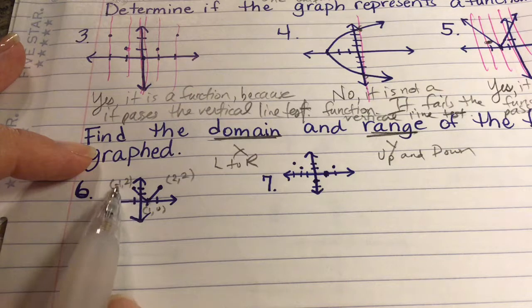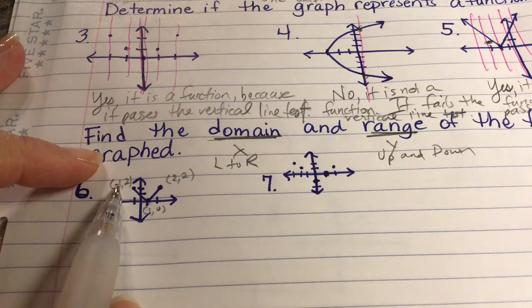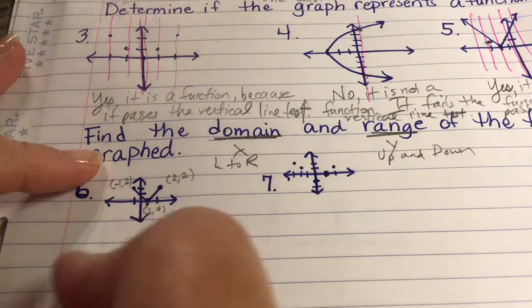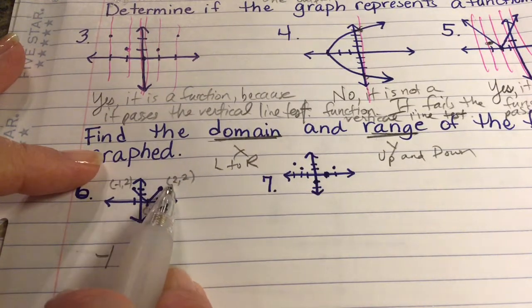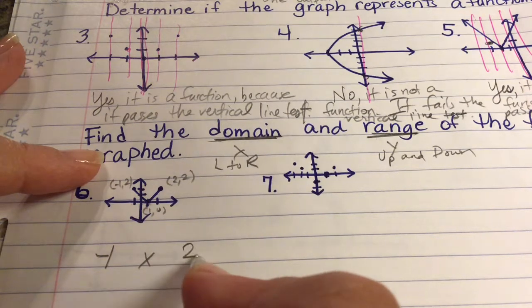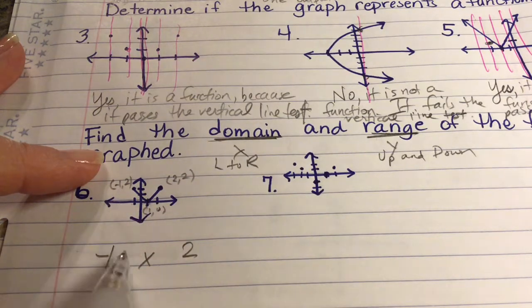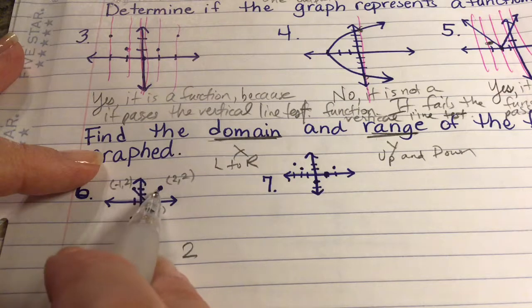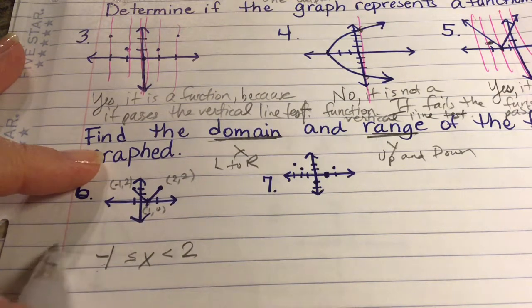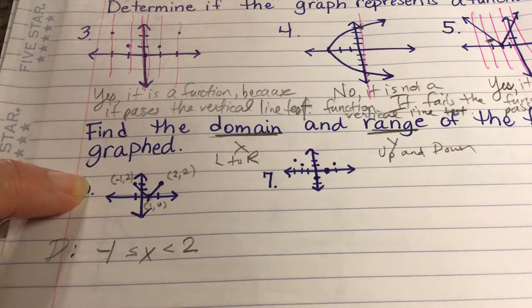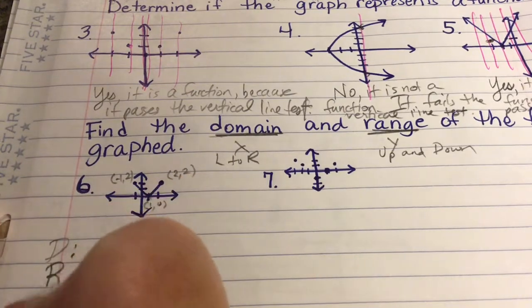Well, the farthest left x value I have is -1. And the farthest right that it goes is +2. All values greater than or equal to -1, and I know that says less than or equal to, but x is greater than or equal to -1, and all x values less than or equal to 2 are the domain for this graph. Now, how about the range?